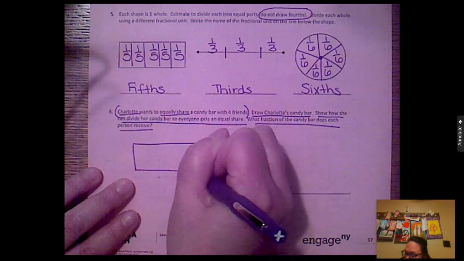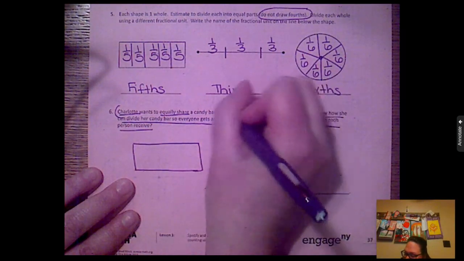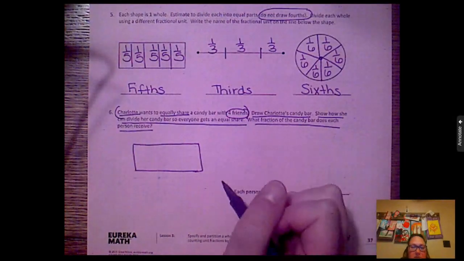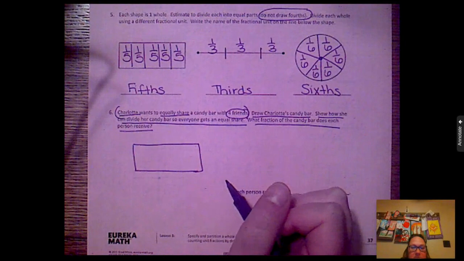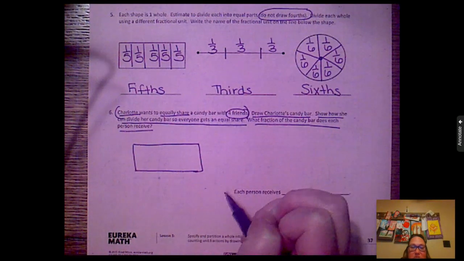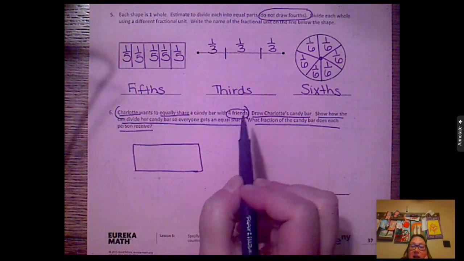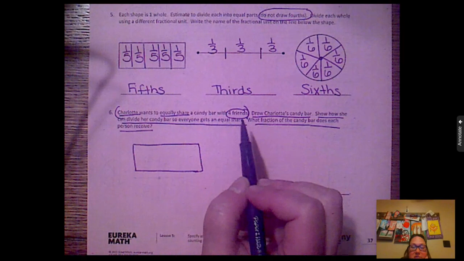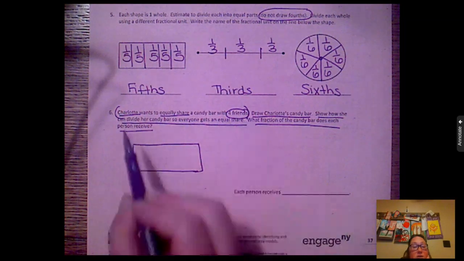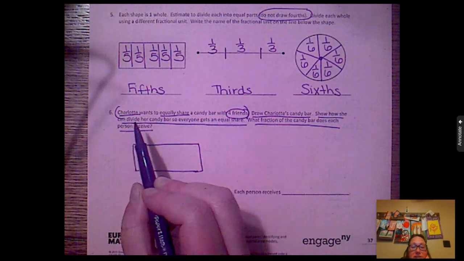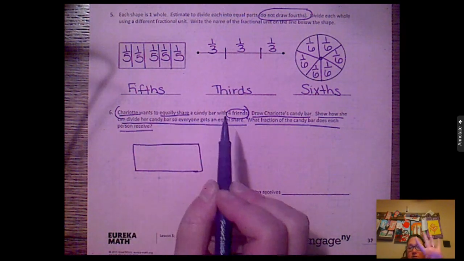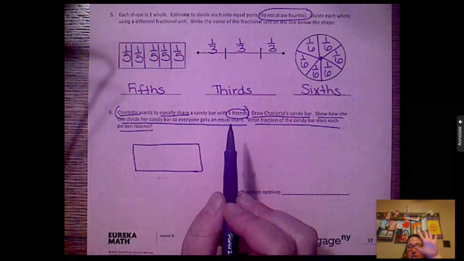So she's sharing her candy bar with 4 friends. Does that mean that I draw 4 parts in my model? Don't be fooled by that. Why would it not just be 4 parts in my candy bar? What are you missing if you think that it's just going to be 4 parts? Don't forget about Charlotte, right? It's Charlotte's candy bar, and she wants to equally share her candy bar with 4 friends. So there's 4 friends, and there is Charlotte.